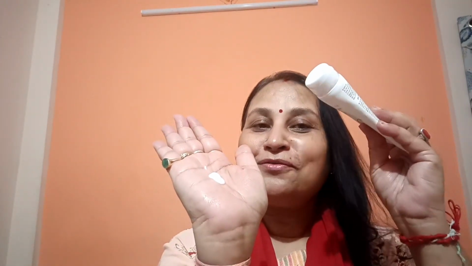That means to take the lotion out of this tube, we need to apply some force, that is known as squeezing.